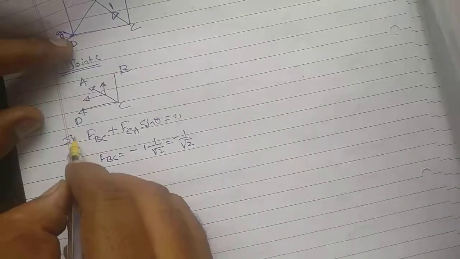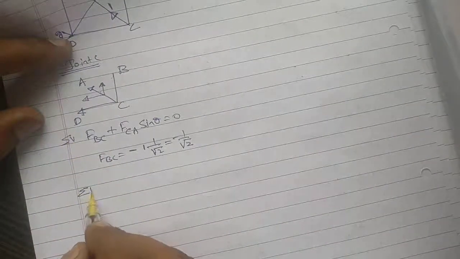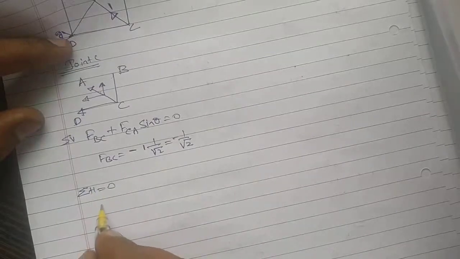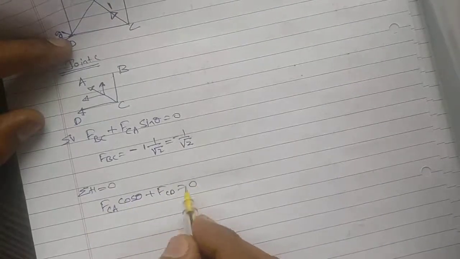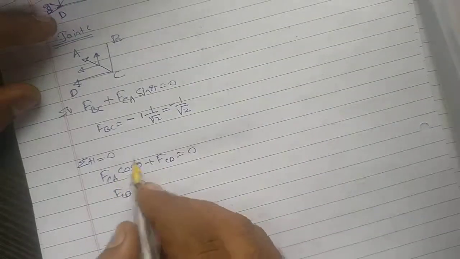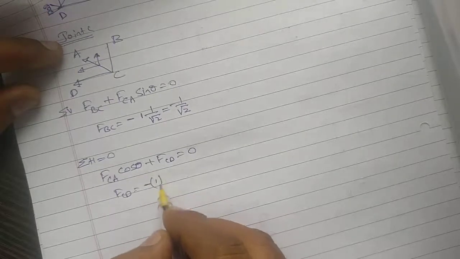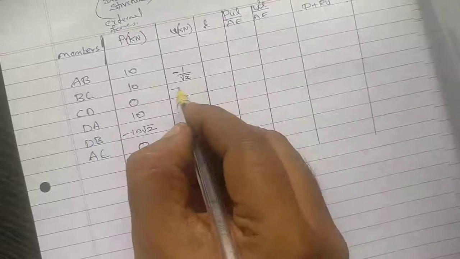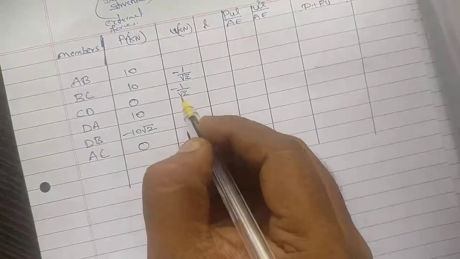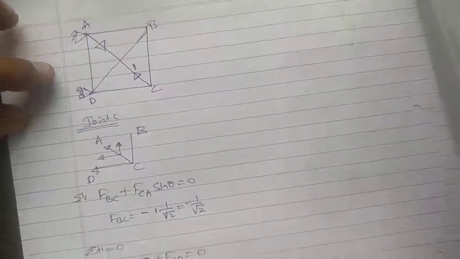This is sigma V. Now we go for sigma H is equal to 0. FCA cos theta plus FCD is equal to 0. So FCD is equal to minus FCA cos theta, which is minus 1 by root 2, again FCD. We got all these forces.